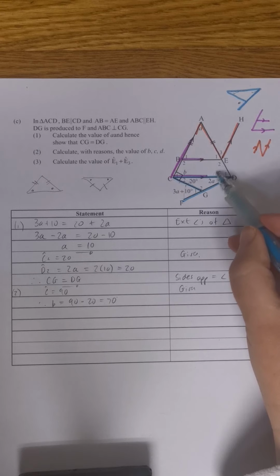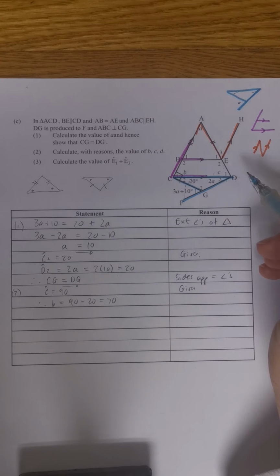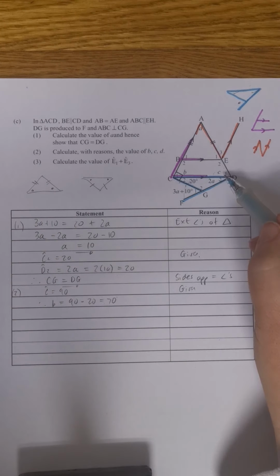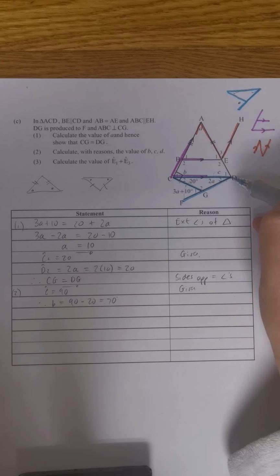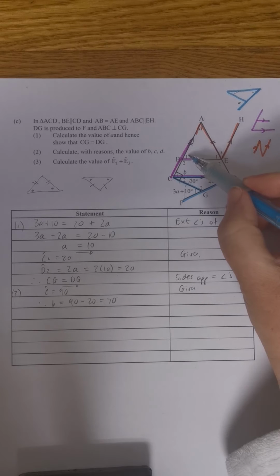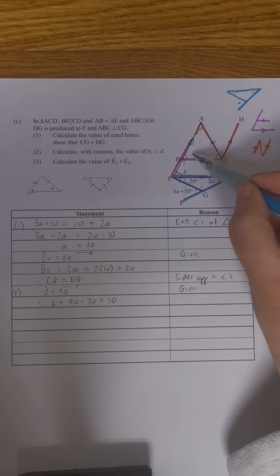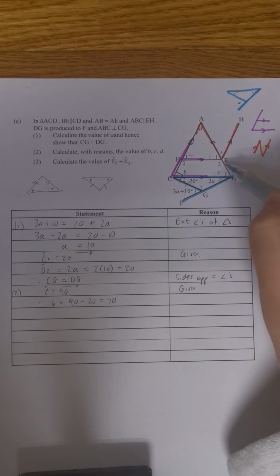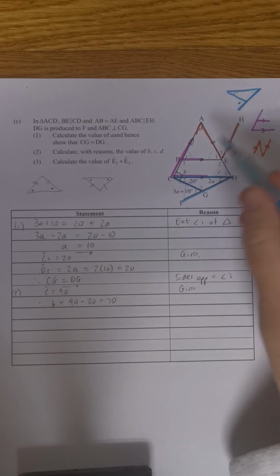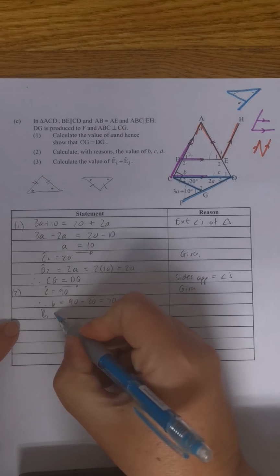All right, C is over here. Now what do you know about C? Let's have a look. Do we need to go in order? I can work out B1. B1 will be corresponding, so B1 will also be 70, because there's my upside down F. This will also be 70, and this again is corresponding to this, so this will be 70. Okay, so B1 is equal to 70.